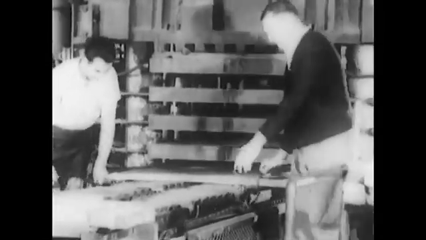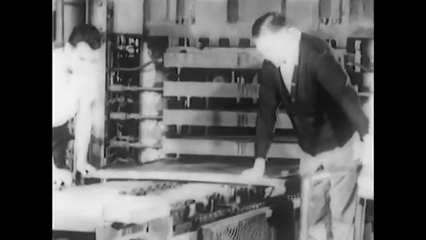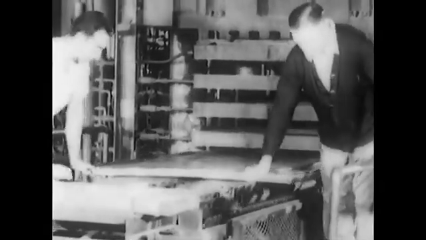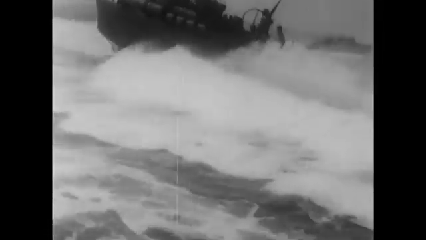Here's another example of where electronic high-frequency generation is doing a job today. Dielectric bonding of plastic and plywood sections in a matter of minutes instead of days. As a result of this application, plywood-constructed PT boats can be produced more speedily.